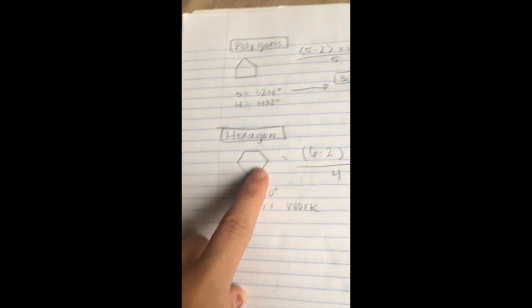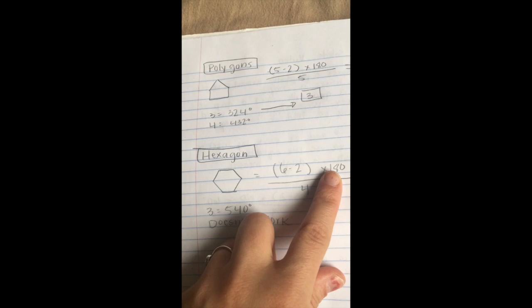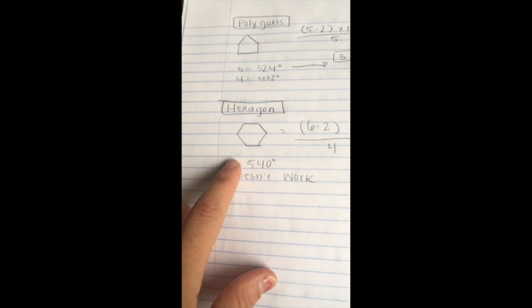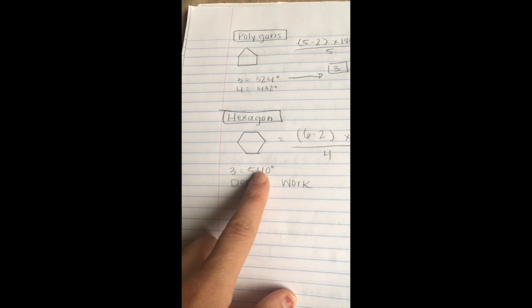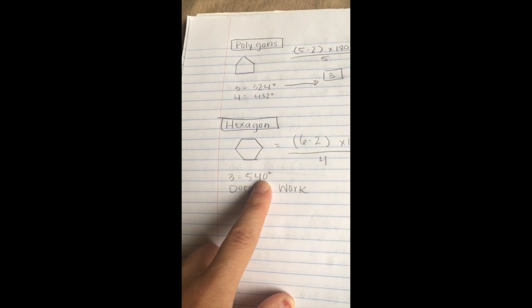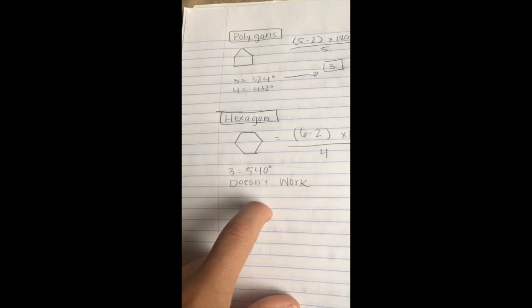Now we'll keep going up, okay? A hexagon has 6 sides. So 6 minus 2 times 180, divided by 6. That is 120 degrees for each interior angle of a hexagon. If we do 3 times, because we have to start with 3 again, 3 times 120 is 360. That is not less than 360, so the smallest number of hexagons you can have around a vertex is already too big.